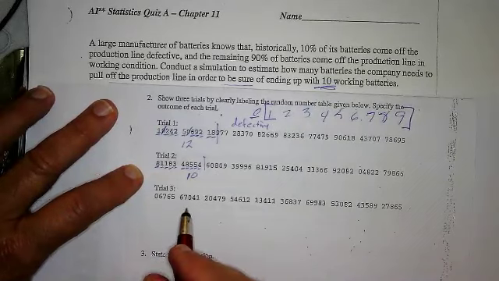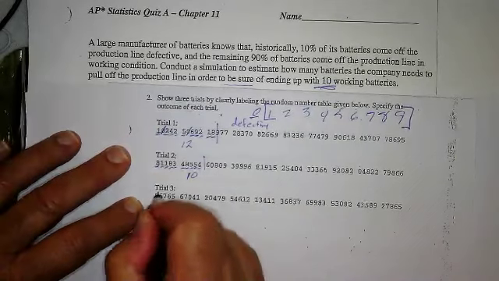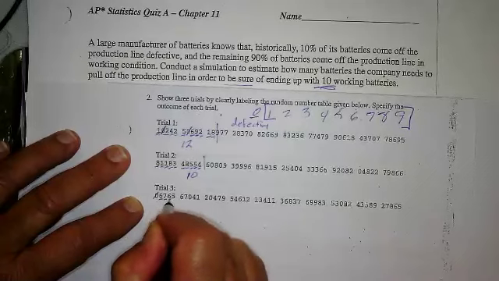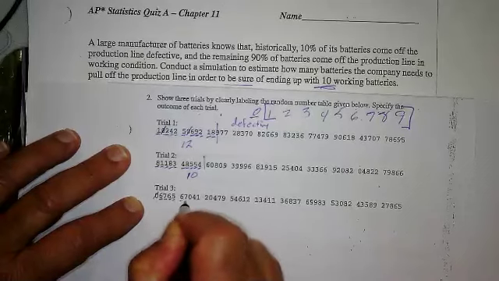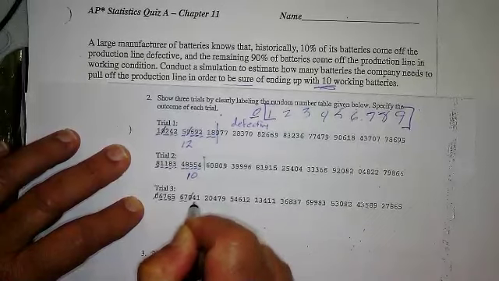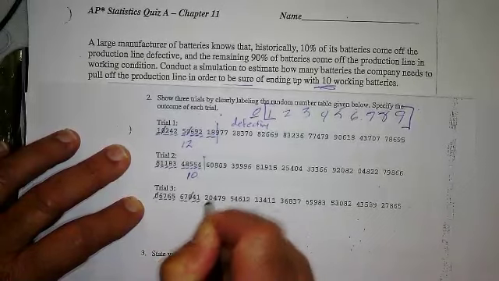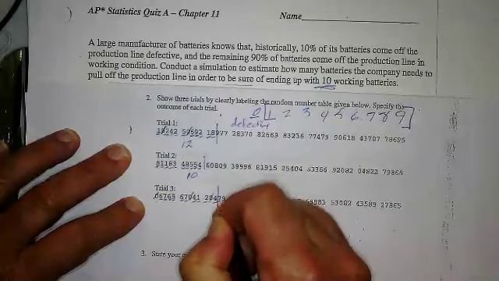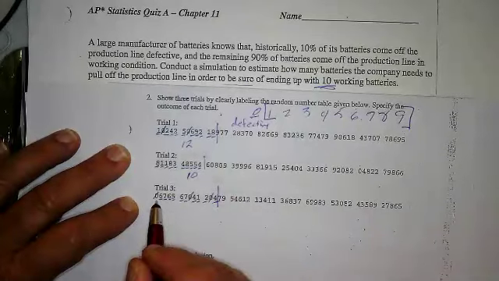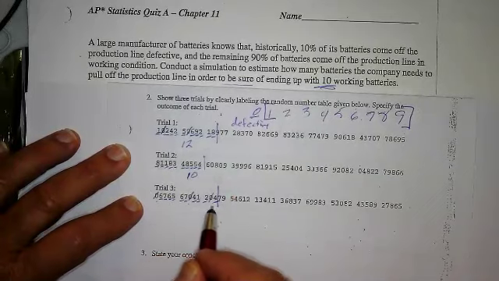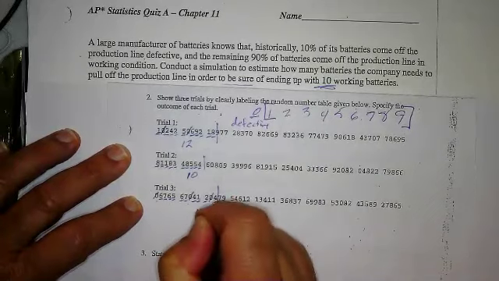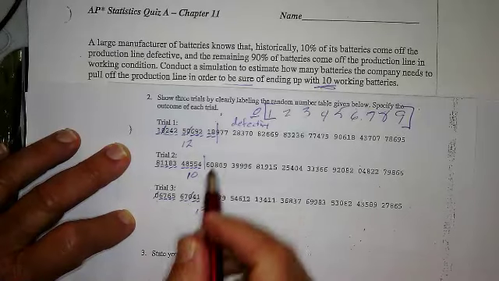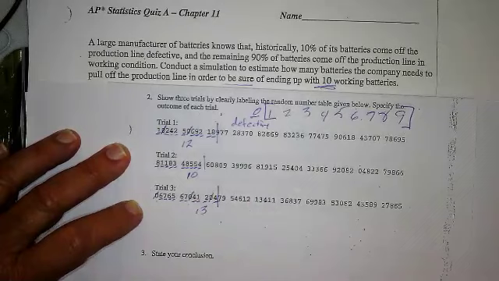Now for trial 3, there's a no, that's a defective. 1, 2, 3, 4, 5, 6, no. 7, 8, 9, no. 10. So now we have 10 working batteries right there. This was 5 and 5 make 10, so it took 13. So on this one, it took 13 batteries. This one took 10, this one took 12.